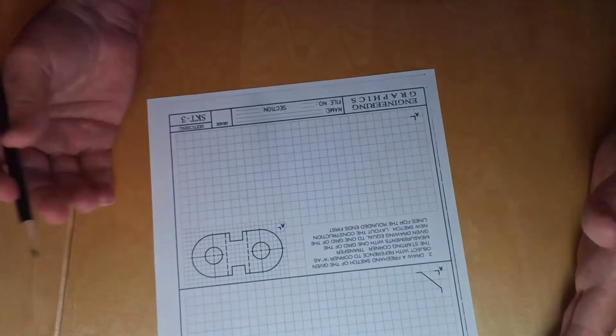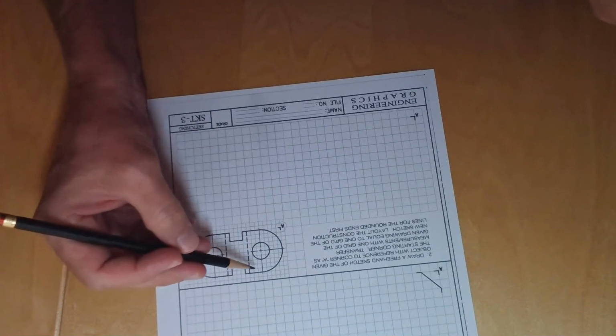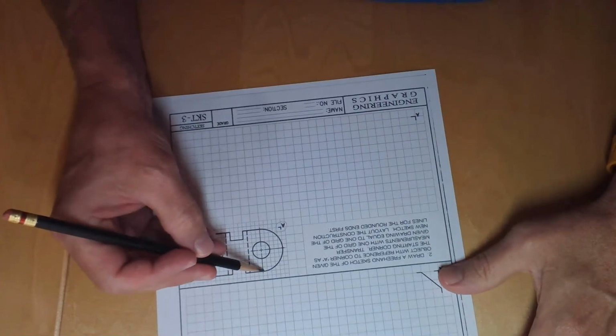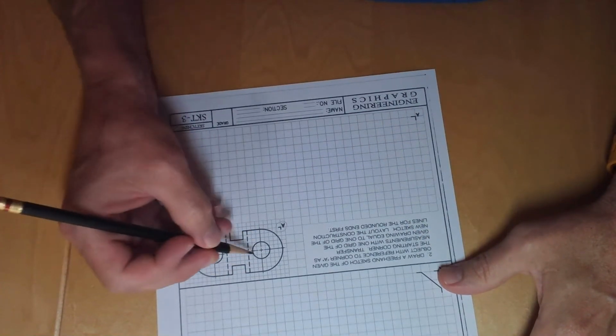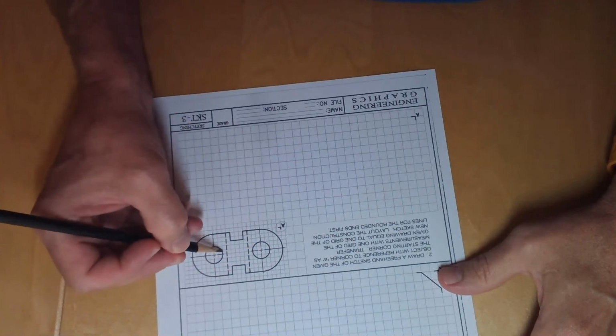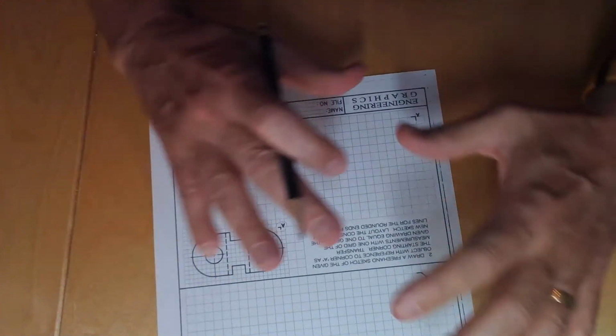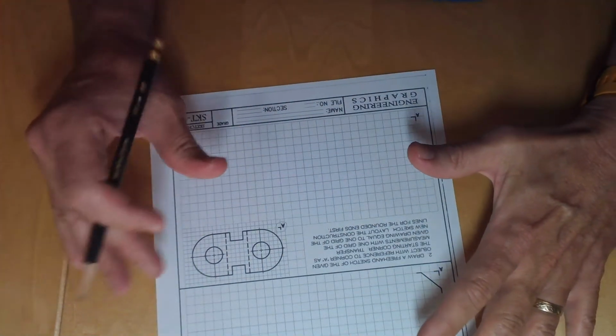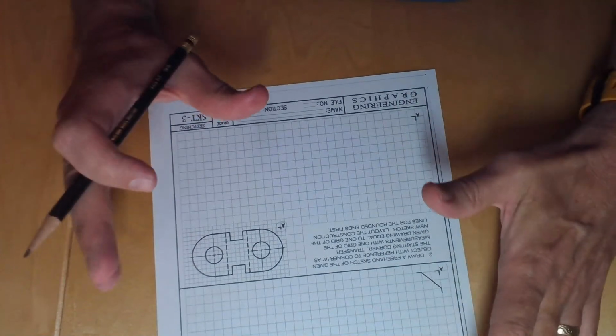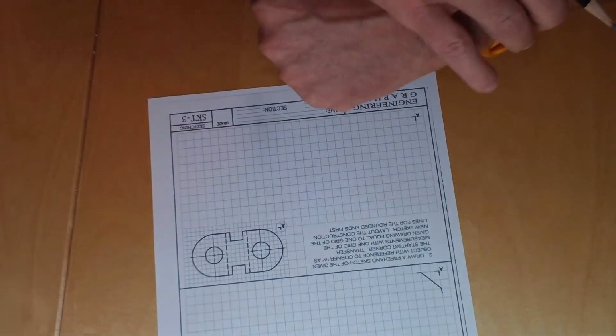When I'm laying this out, when there's curves involved, like we have a curve here and a curve here, and then we have a circle here and here, I want to save those for last. I want to deal with all the straight lines because those are the easiest ones. Curves are always going to be a bit challenging.